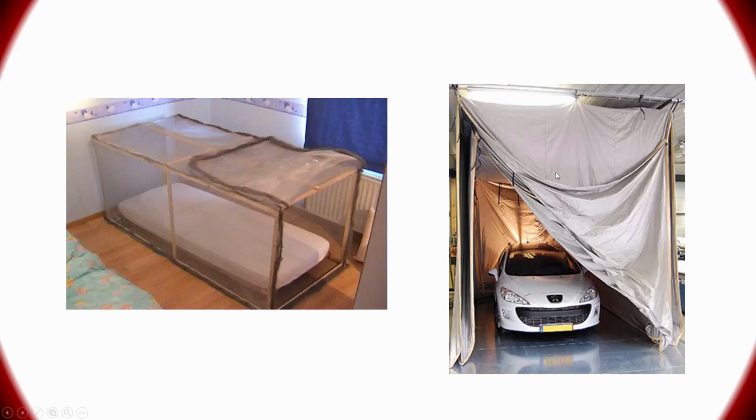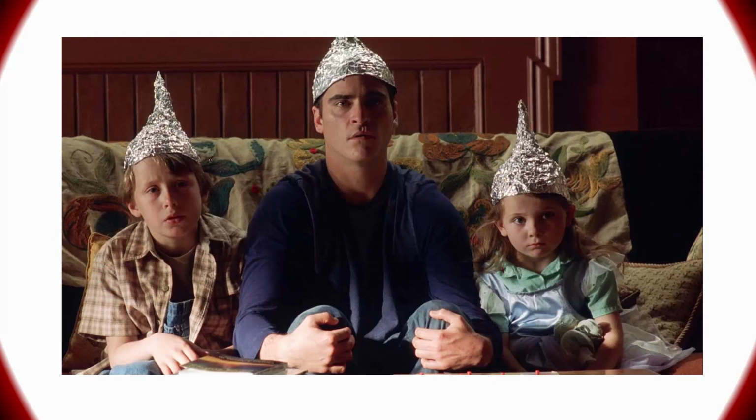This is a metal fabric here, so I guess you're protecting your car in case of an EMP or something like that. I don't know. And there is the ever famous tinfoil hats. Now here you're not actually protected from beneath, but I guess this would give you some protection from signals from above trying to probe your brain.